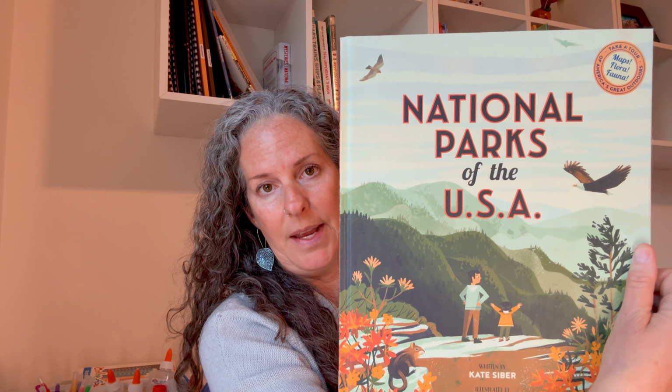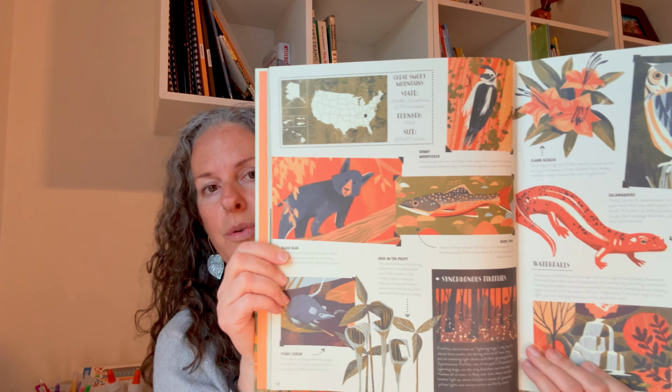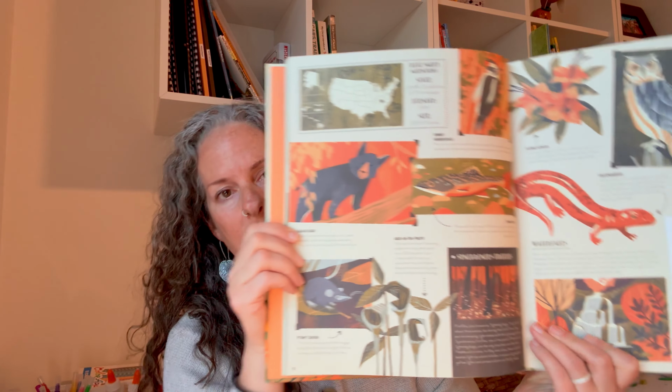Although there's only one required spine for the Waldock way, which is what we are using again as our main portion of our curriculum, I felt like we needed additional resources for us to help feel like we had more of a well-rounded way of understanding the parks. So we also used this National Parks of the USA book. And this book gives a 2 to 3 page spread on each national park.